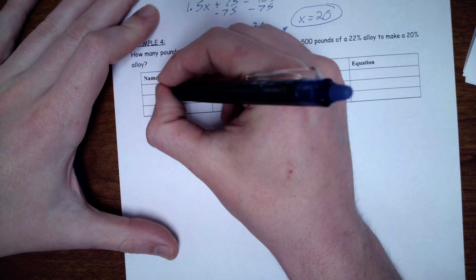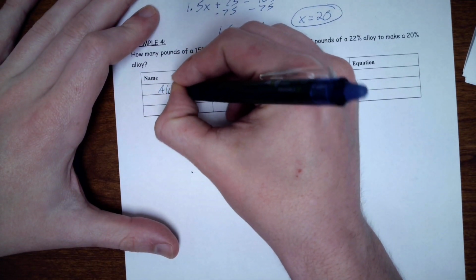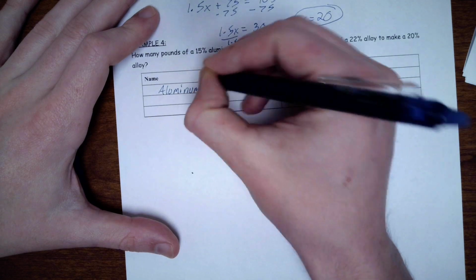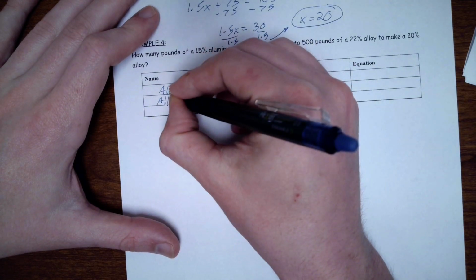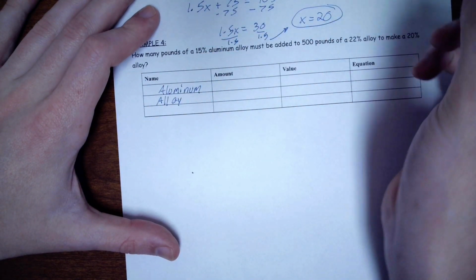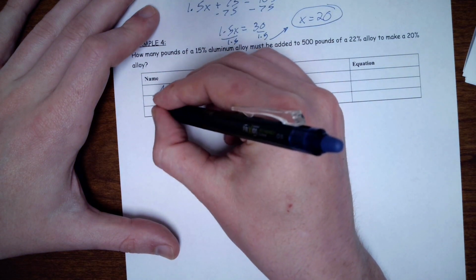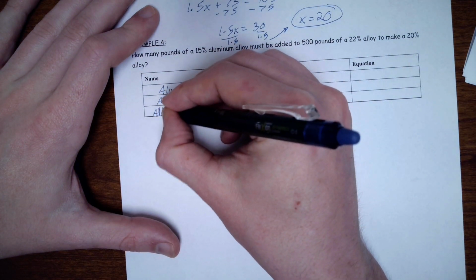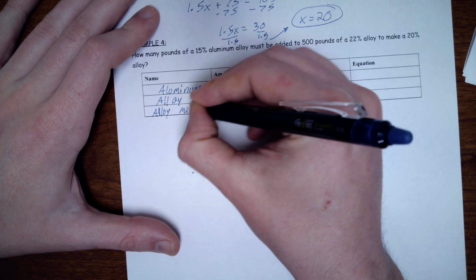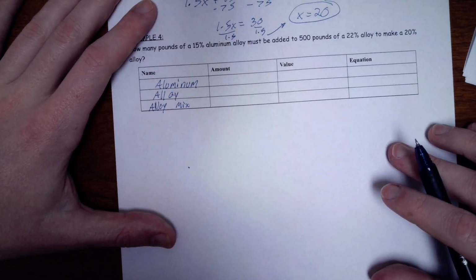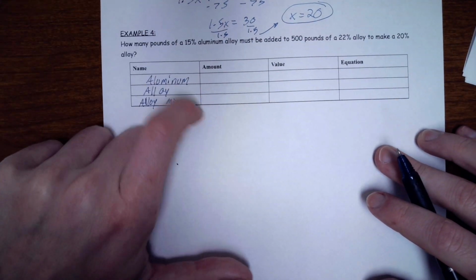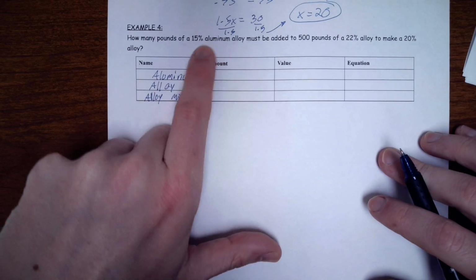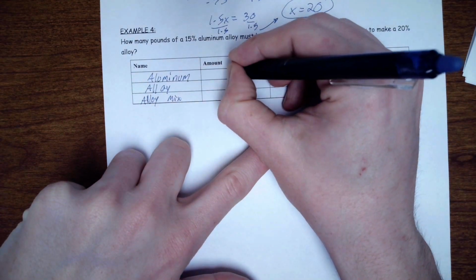We have some aluminum. We're mixing it together with an already previously made alloy to make a new alloy that we'll call the alloy mixture. Now, we don't know how much of the aluminum alloy we need, so we're going to call that x.